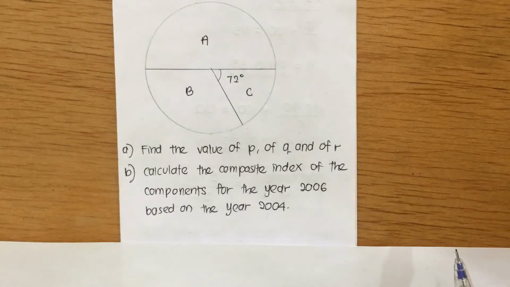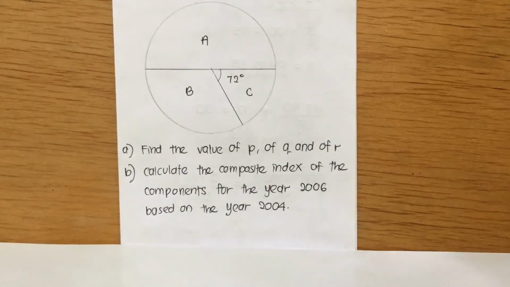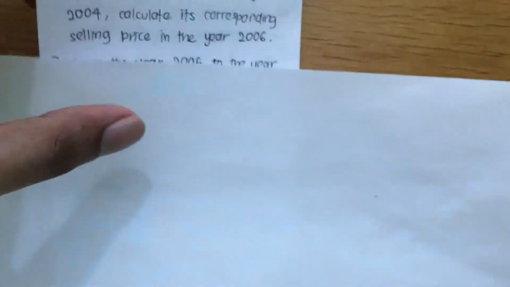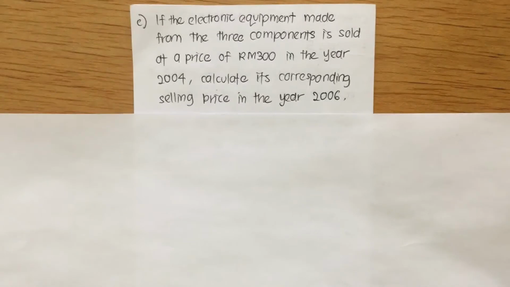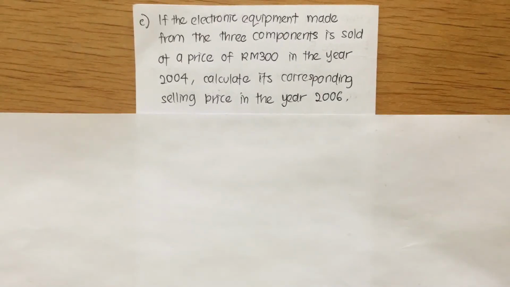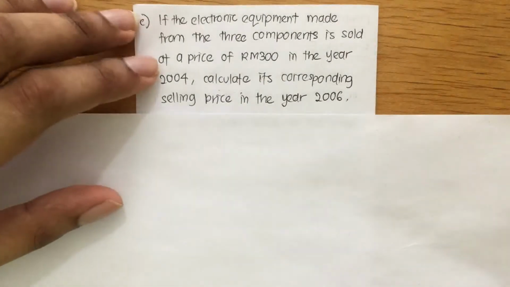We still have two questions left, guys, in the next page. So please hold on for a moment. If the electronic equipment made from the three components is sold at a price of 300 ringgit in the year 2004, calculate its corresponding selling price in the year 2006. This is for the question part C. Okay, let us proceed to the last question, which is the part D.